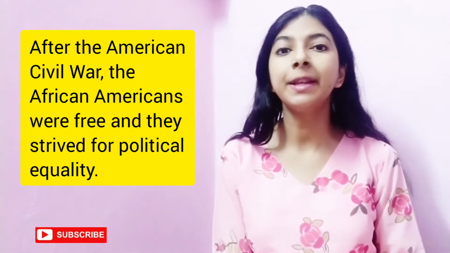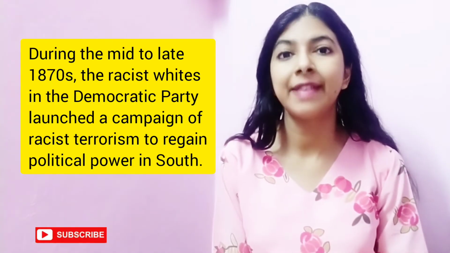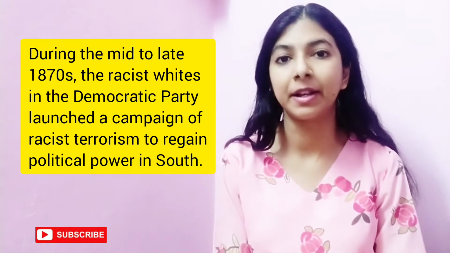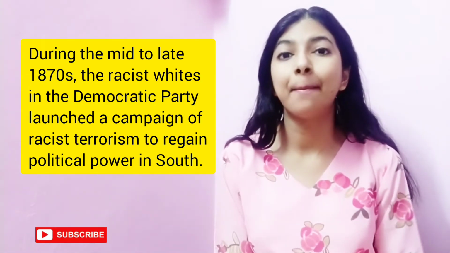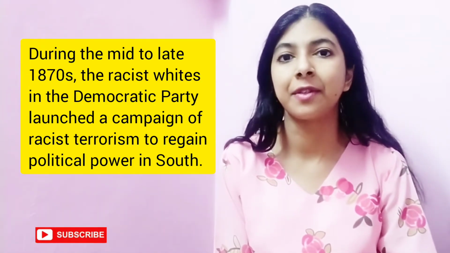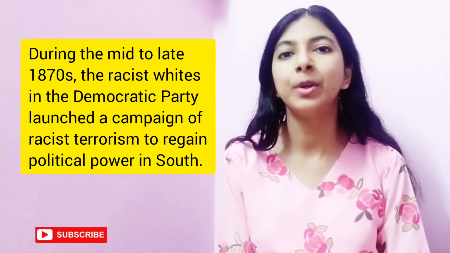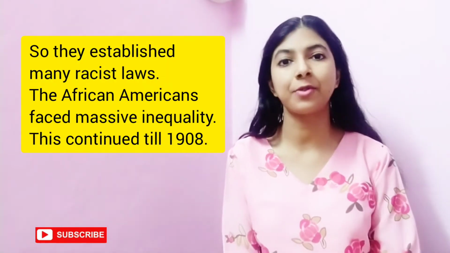Now, during the mid to late 1870s, the racist whites in the Democratic Party launched a campaign of racist terrorism so that they could regain political power in the South. They established many white supremacist racist laws.